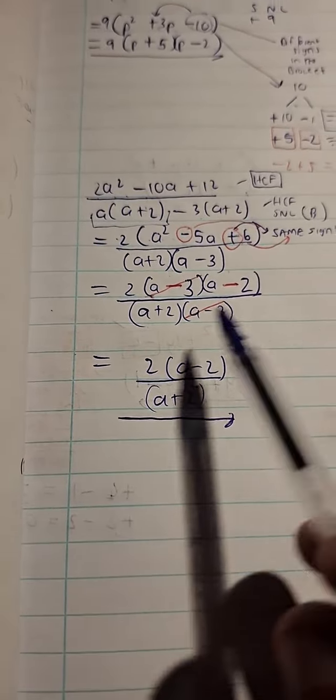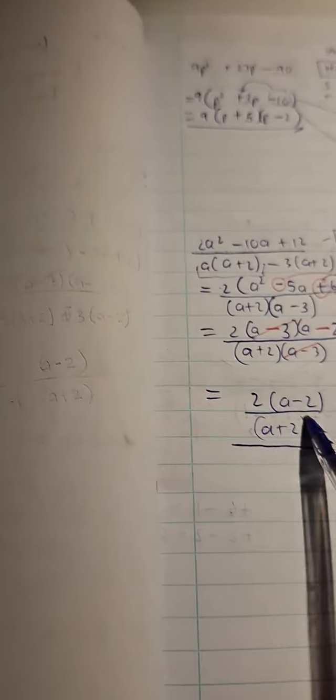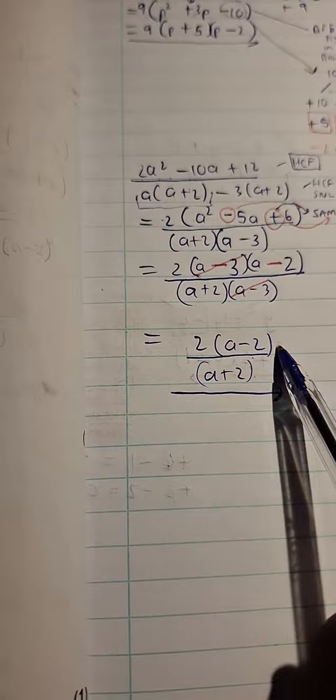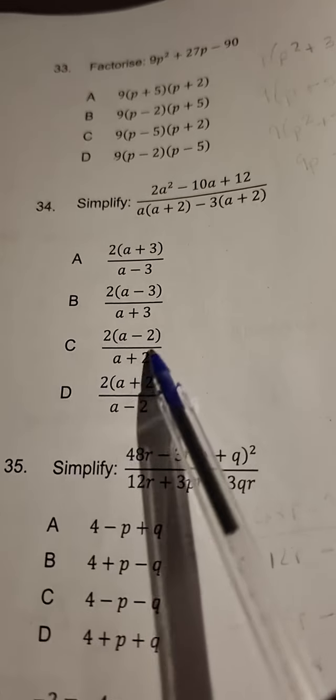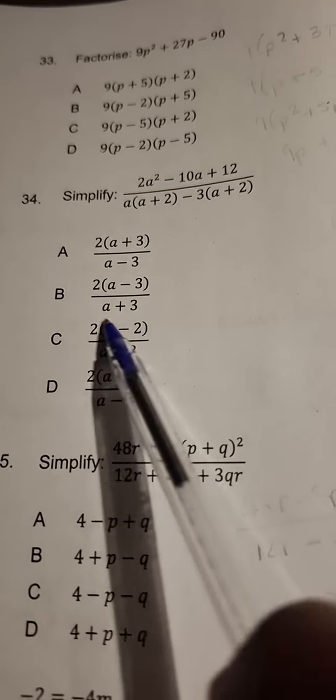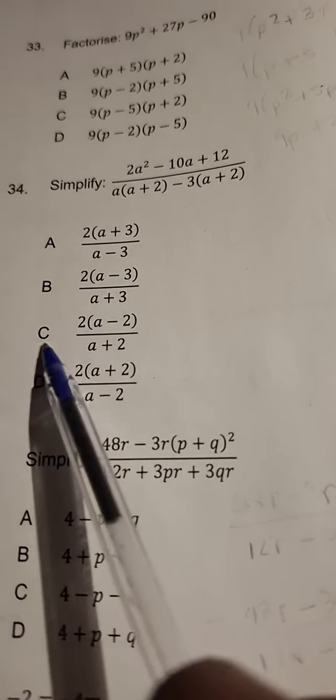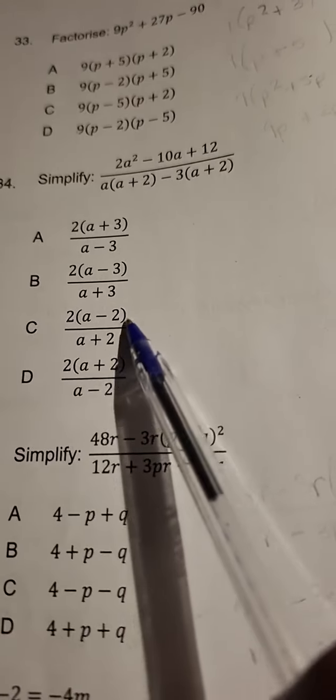So we are going to go and check. 2 into A minus 2 over A plus 2. Is there something like that here? Yes, it is C. Okay, it is C. There it is, guys. C.